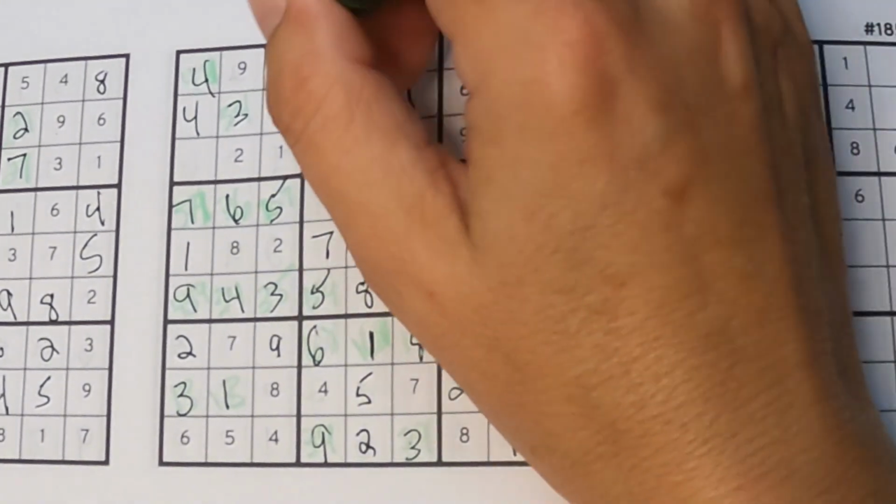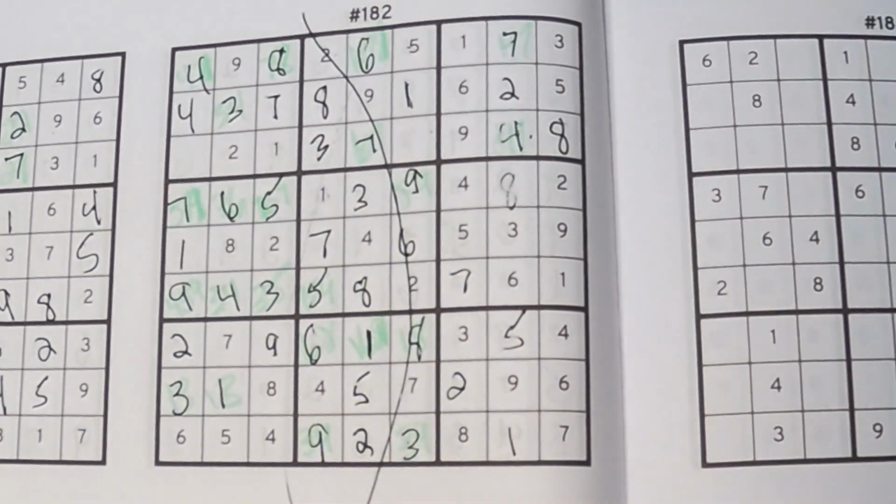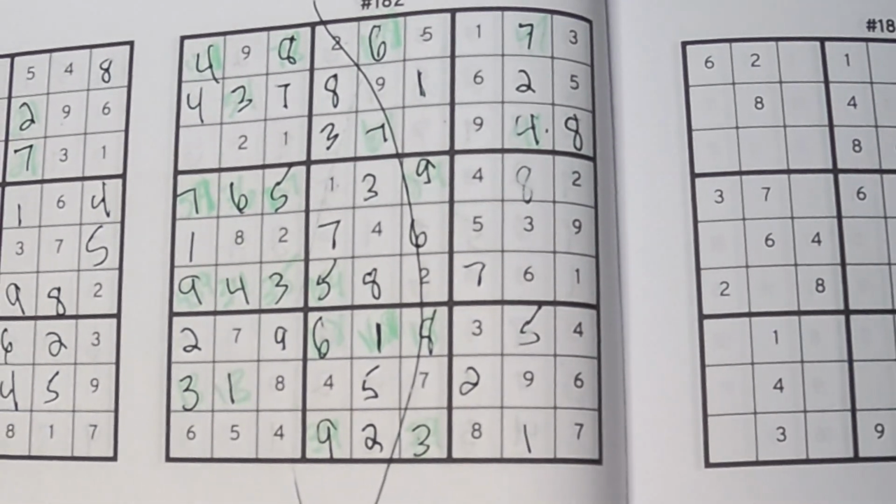All right, well, it looks like I made a mistake somewhere in there. But that will do it for today's puzzle.